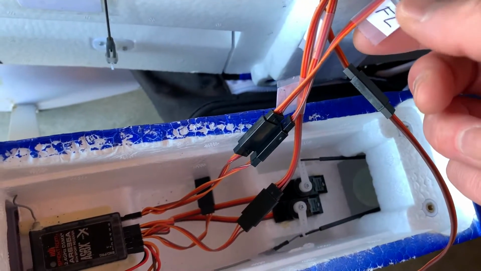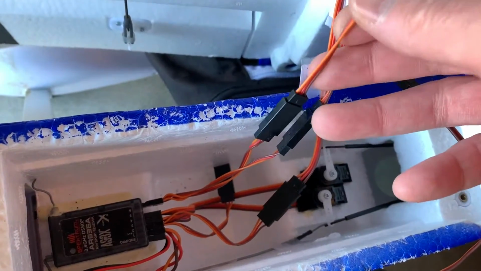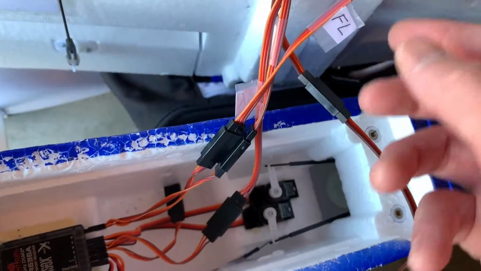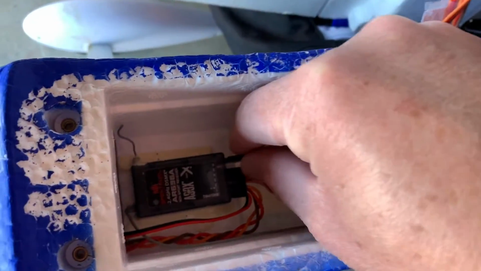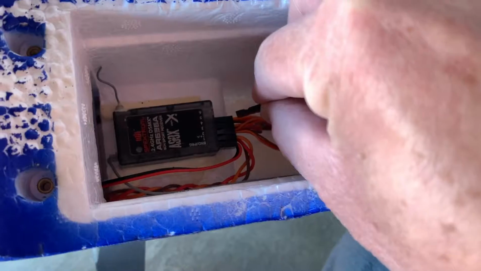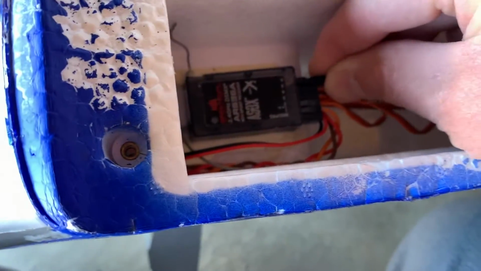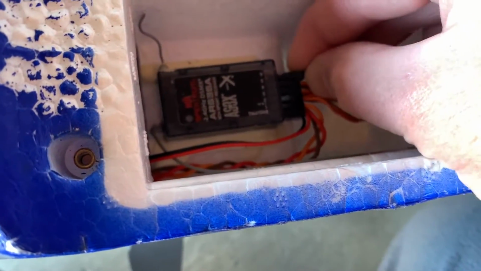Okay, let's go to the receiver and reconfigure. Here we have the Y harness, which is connected to the flap, and it's connected to port 6. So we're going to pull it out and reconnect it to port 5 here.